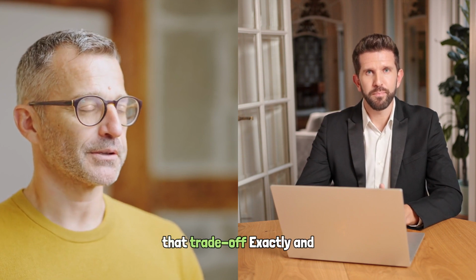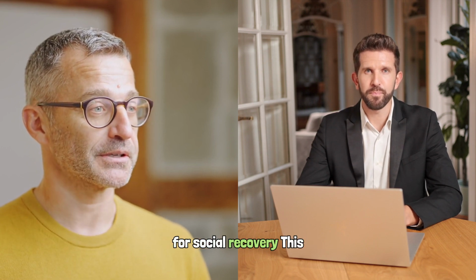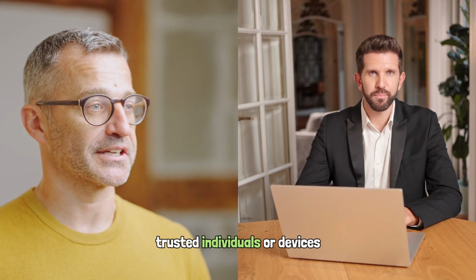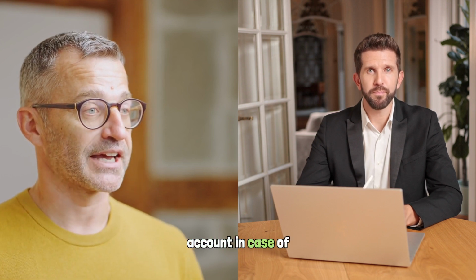I like that trade-off. Exactly. And it also introduces options for social recovery. This means you can designate trusted individuals or devices to help recover your account in case of a mishap.